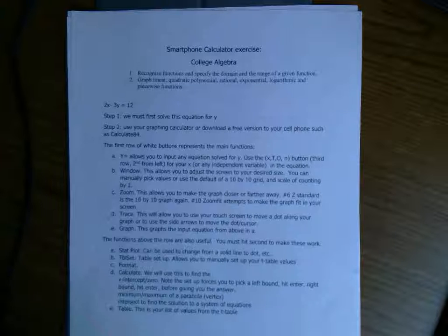Okay, so I'm going to be working on the first two competencies for college algebra, and you'll see those are: number 1, to recognize a function and specify its domain and range, and number 2, to graph linear, quadratic, and some various types of functions. We'll focus on linear and quadratic in this lesson.